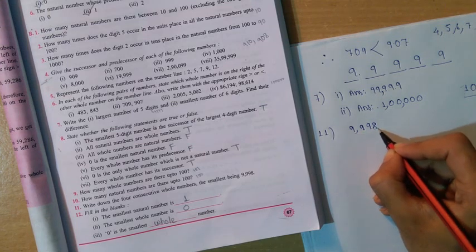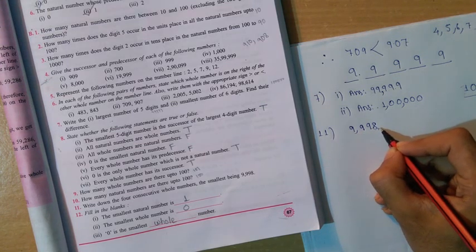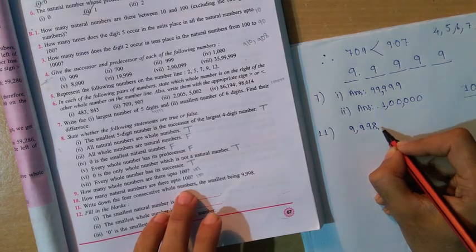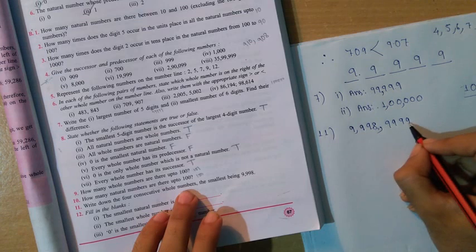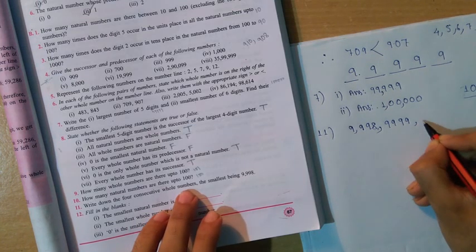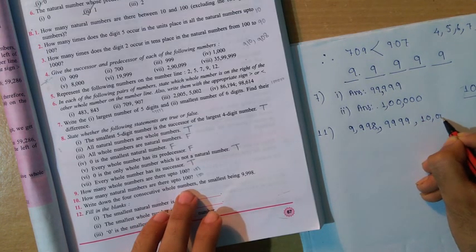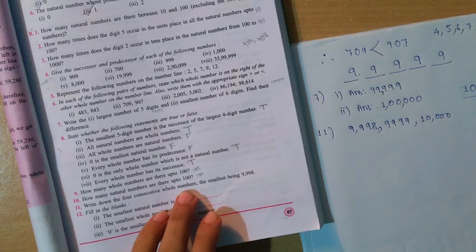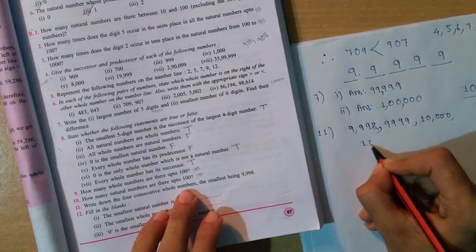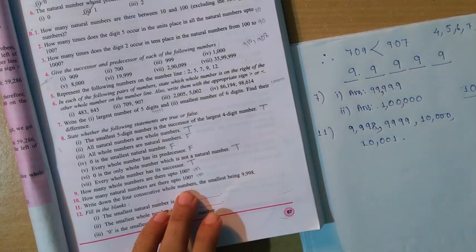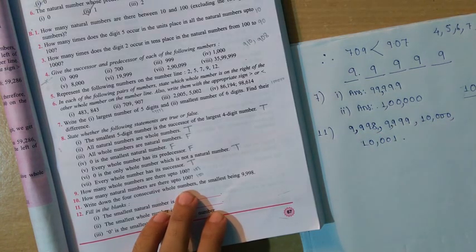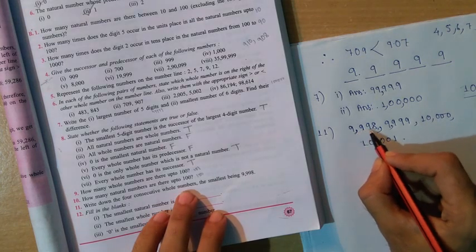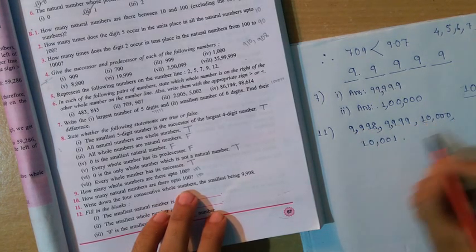If this is the smallest one, what will be the next whole number? It will be 9999. The next whole number will be 10,000. And the next whole number, I am writing it here below, it will be 10,001. So this will be the answer. Alright, you can put a comma here and also here. It will be 9998, 9999, 10,000 and 10,001.